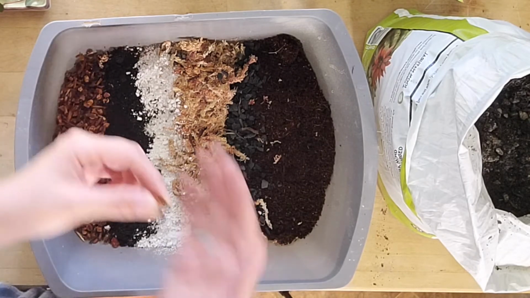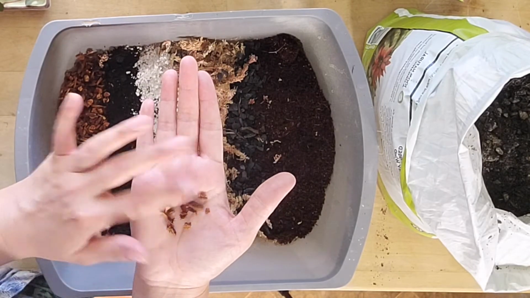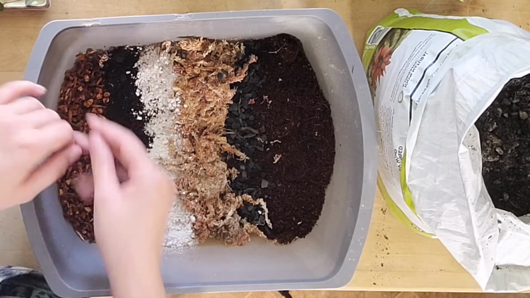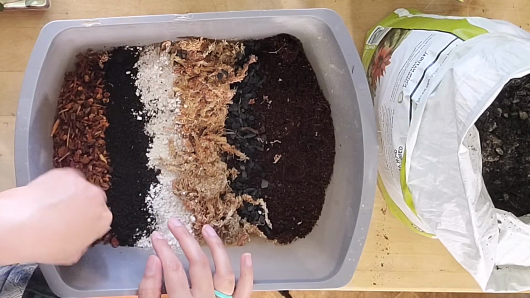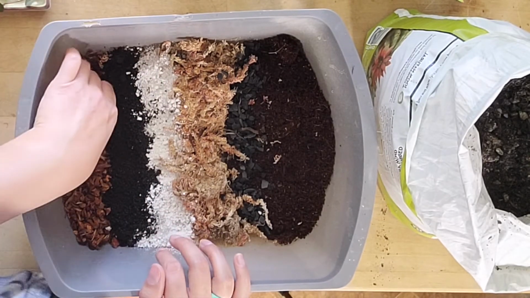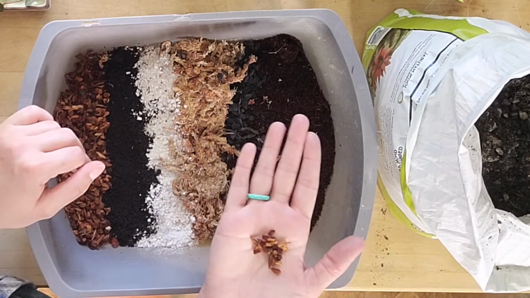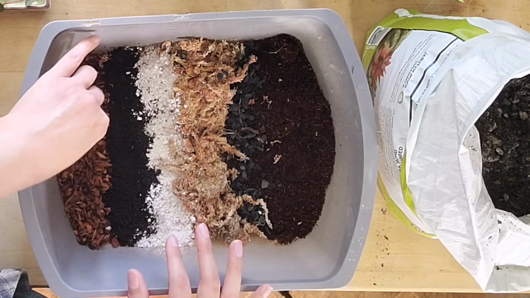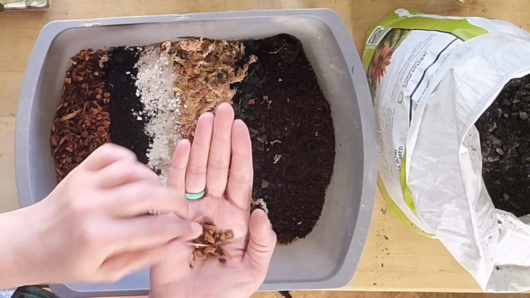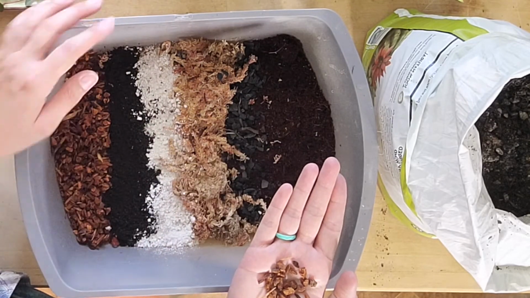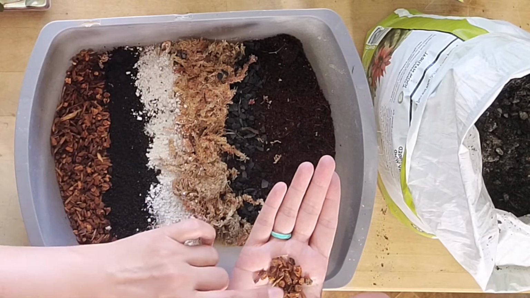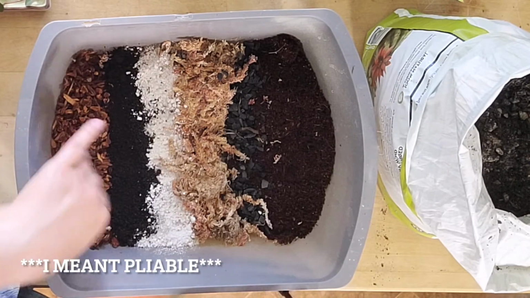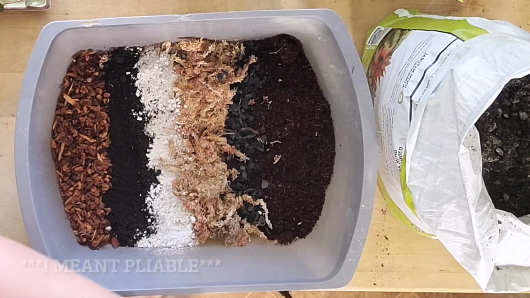small chunks of fir wood. You might also find a lot of orchid bark made from pine or different types of trees. And this can come in various sizes. You might find larger chunks, which you would typically use for orchids. But I do like to get the smaller chunks for when I'm amending my soil, because I also find it to be malleable and able to work around in smaller pots.